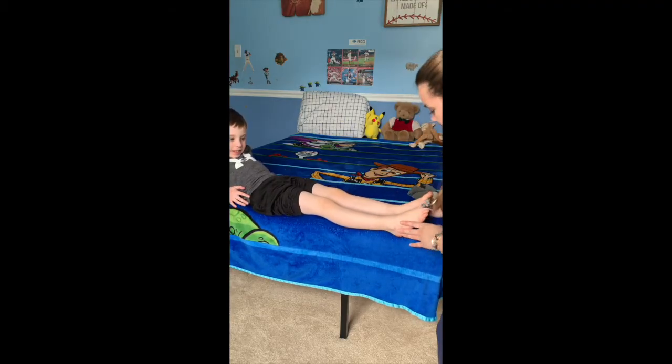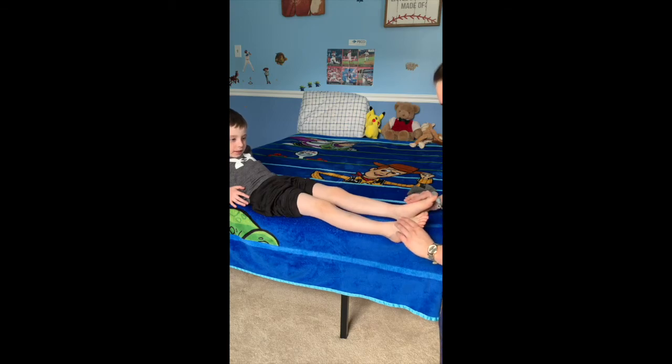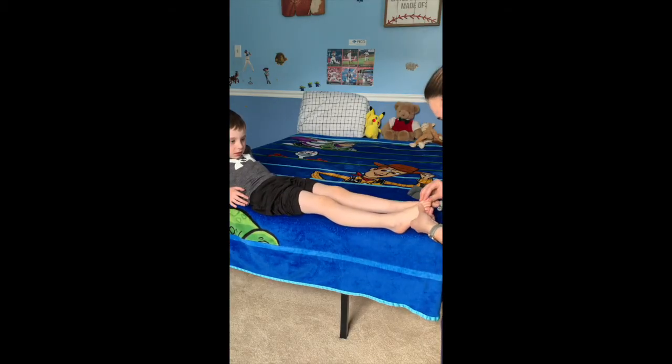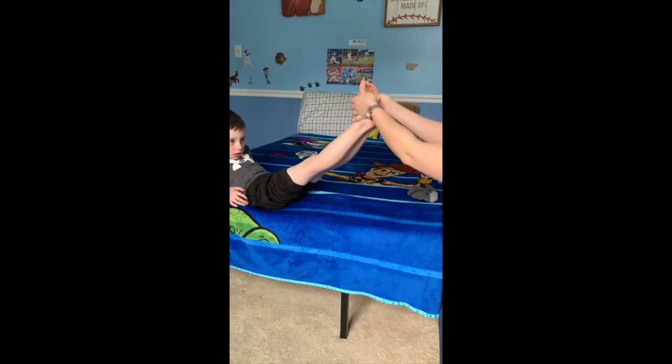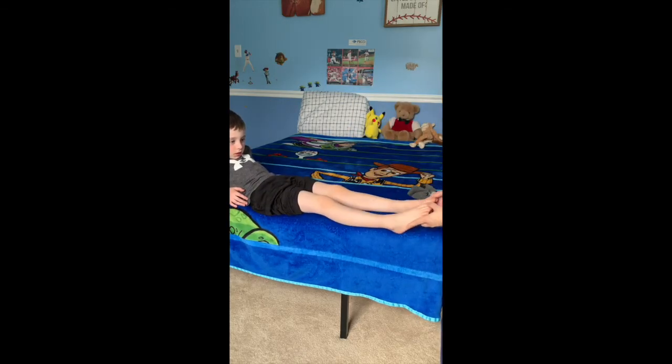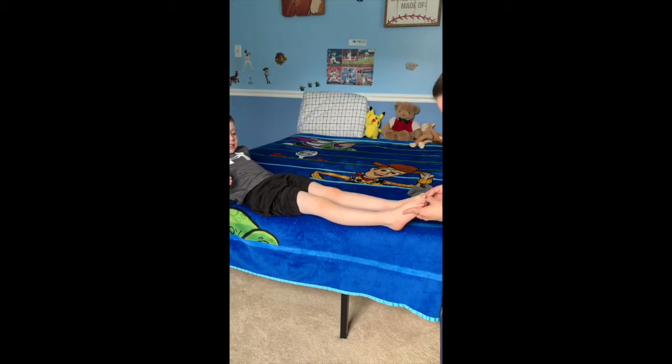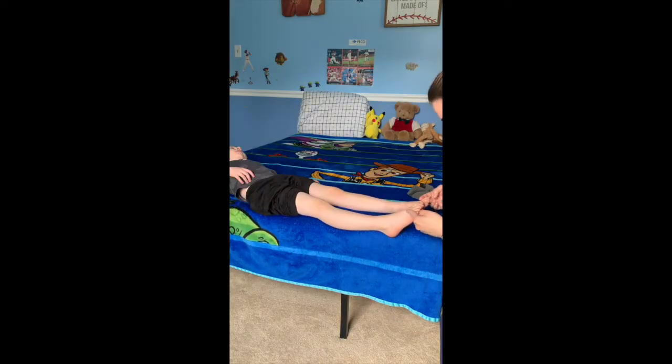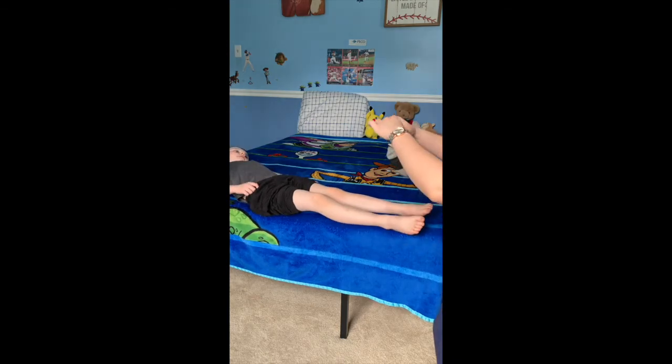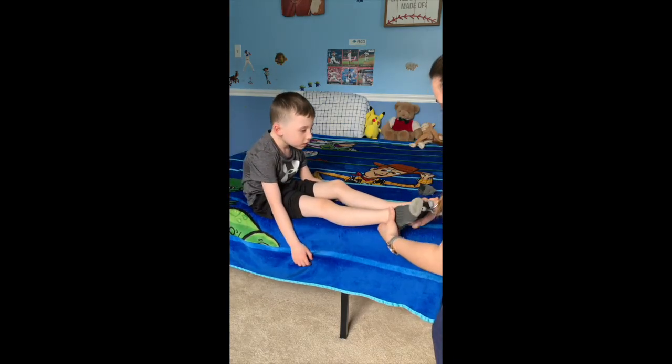While I'm down here at his feet, I'm going to go ahead and do pedal pulses. Those are strong and regular and symmetrical. Then I'm going to take a peek here. Always going to take a peek in between toes. No open skin, no wounds. Great. No issues on the heels. And then I'm going to do cap refill. So same toes at the same time. And we're going to compare. All right, brisk for both sides. I'm going to put that on here.